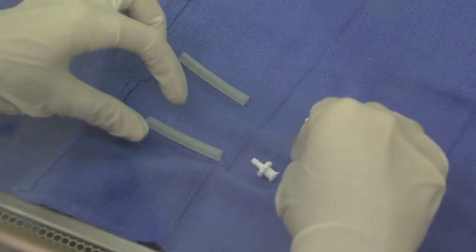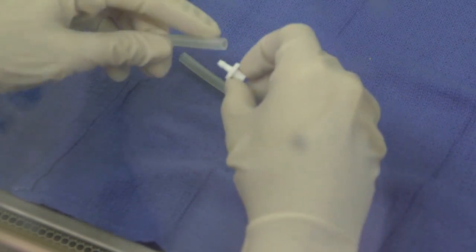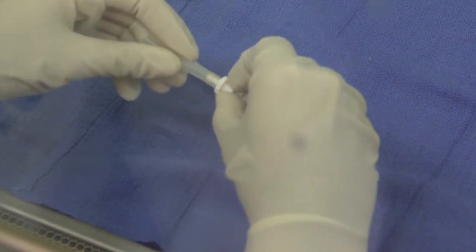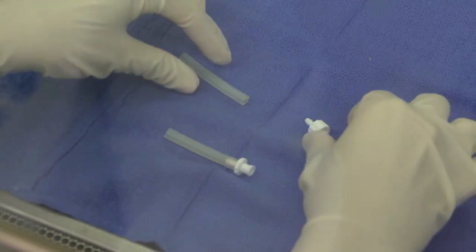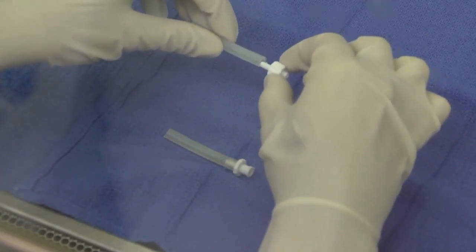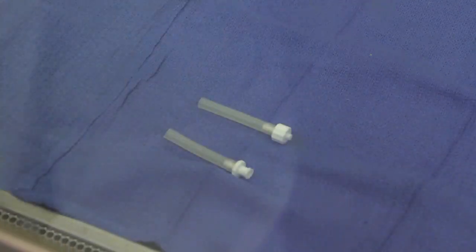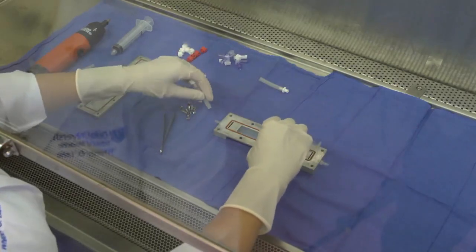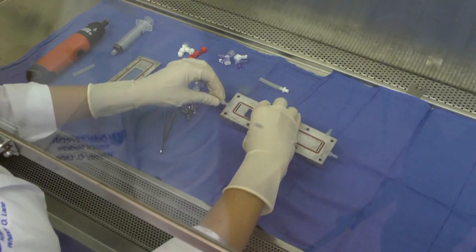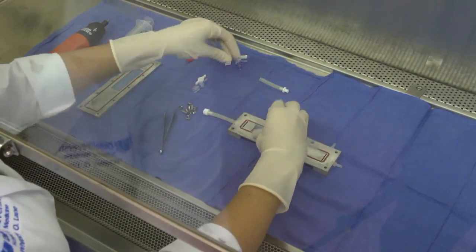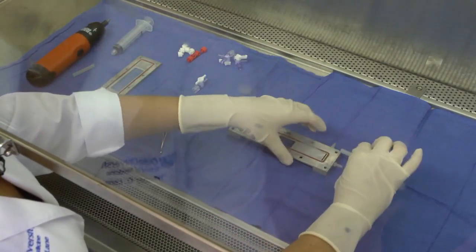For flow chamber assembly, use sterile gloves to connect one 2-inch soft tubing segment to a 1/8-inch female luer adapter. Connect another 2-inch soft tubing segment to a 1/8-inch male luer adapter. Attach the 2-inch soft tubing with female luer adapter to the inflow port and the 2-inch soft tubing with male luer adapter to the outflow port.